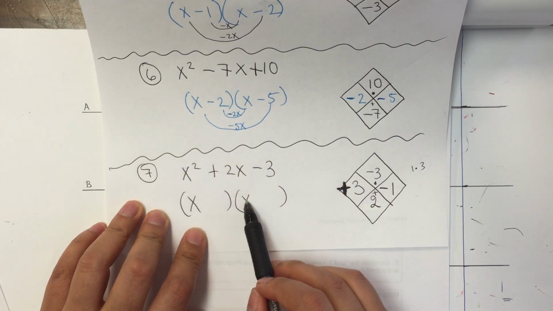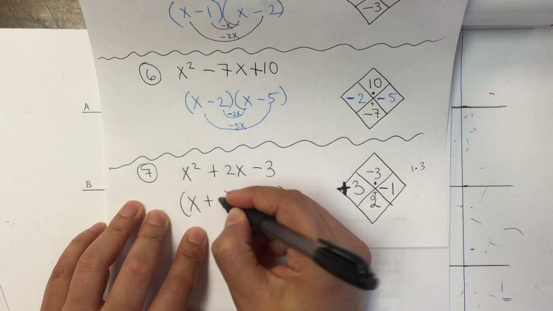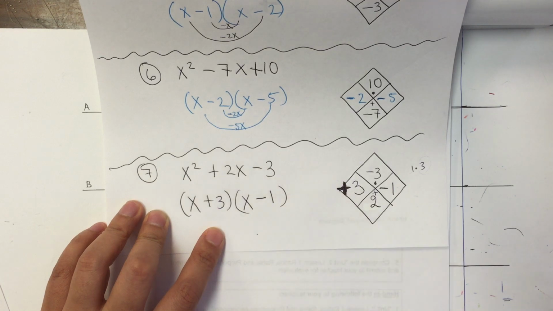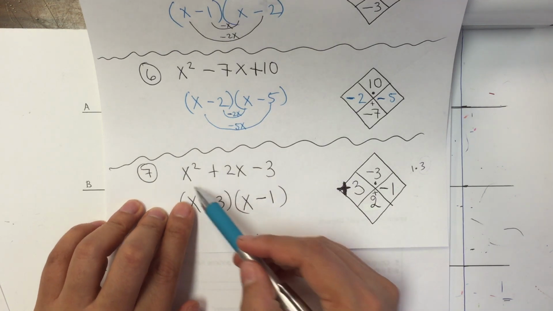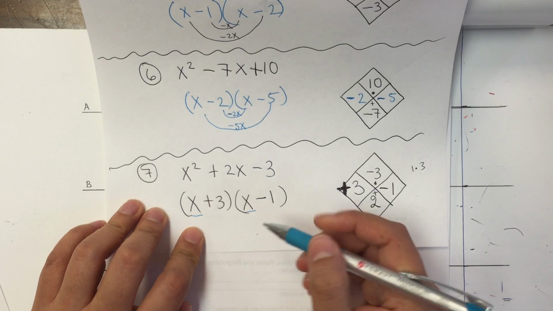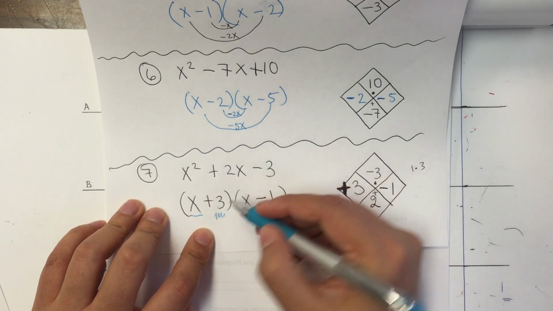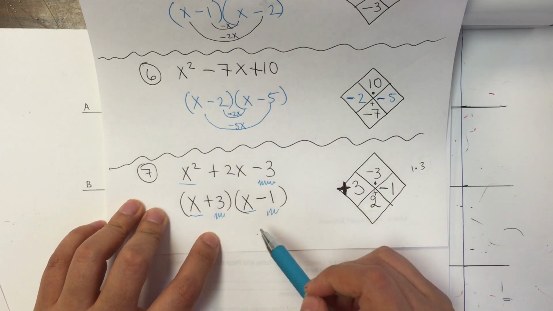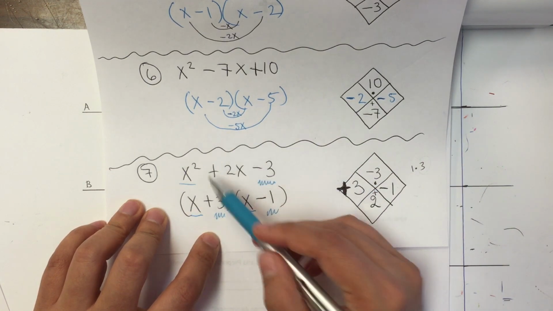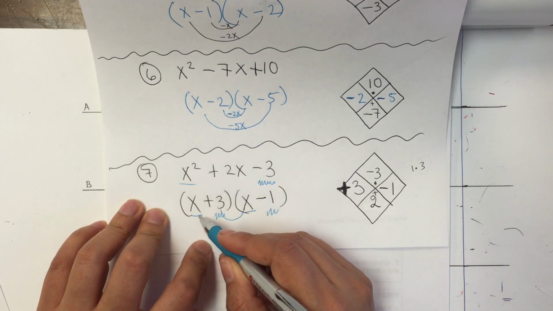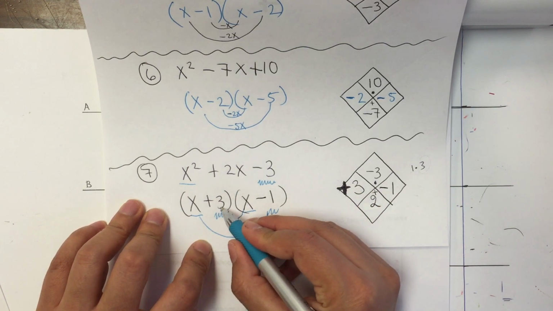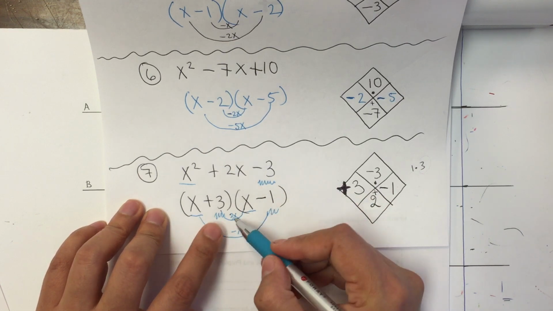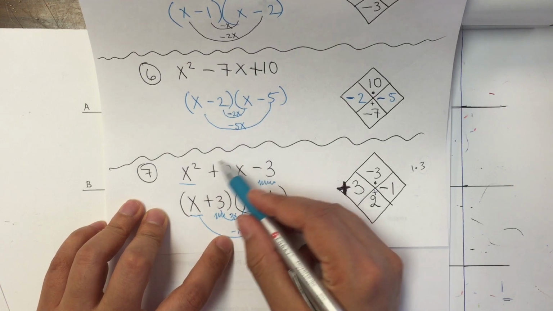So I'm going to put the x plus 3 minus 1. And so to check, we already know that x times x is x squared, right? That's from the first. The last, 3 times negative 1 is negative 3. But we're just checking for the middle term, right? Because it's a combination or combining like terms with the inside outside. So 3 times x is 3x. X times negative 1 is negative x. And so 3x minus x, that's 2x. So check.